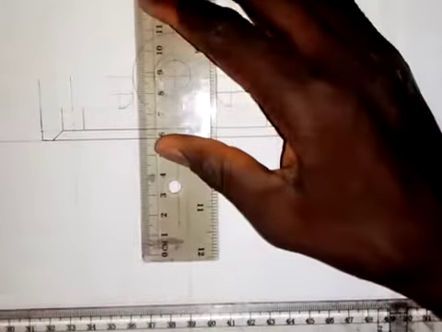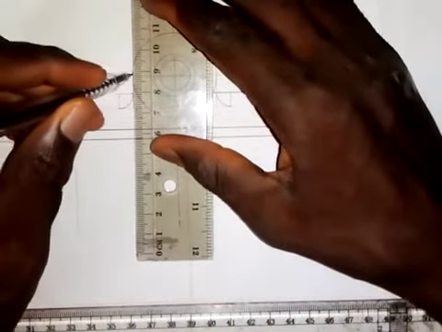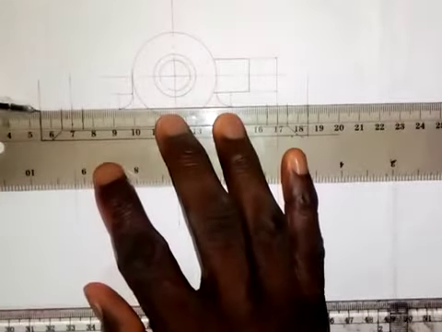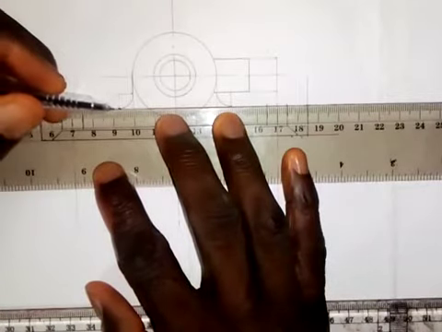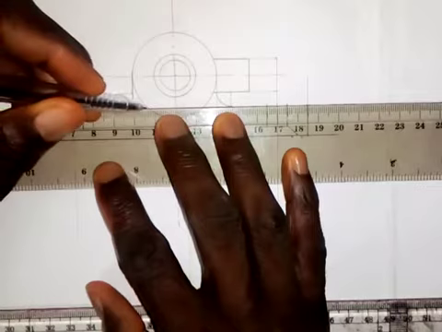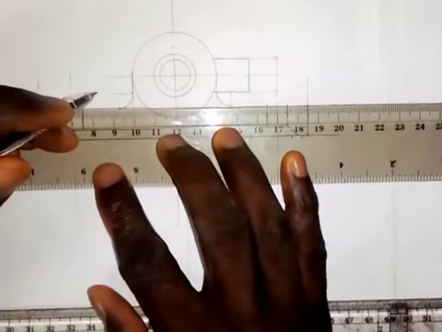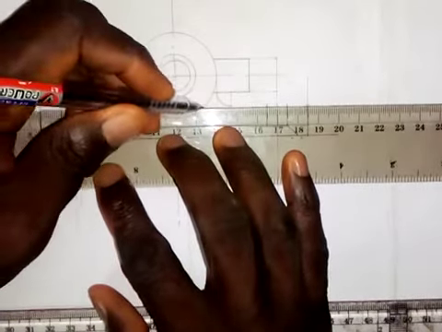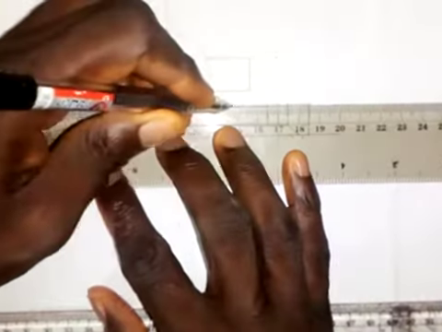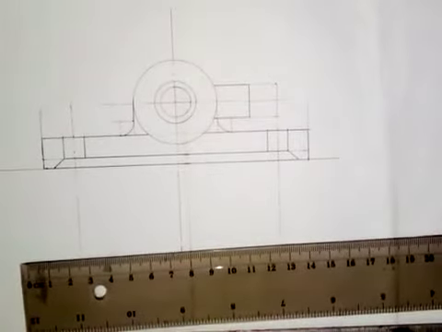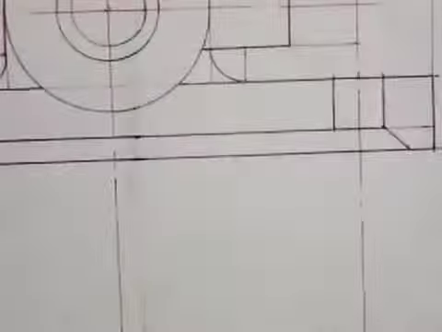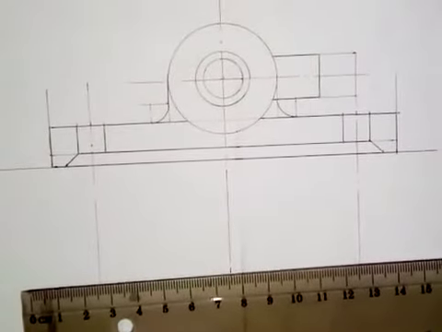So this will be a thick line like this, and then this will also be a thick line. This will be made thick, from here to here, and to stop here. And this also, we'll draw it from here, so it goes like this. All right, so this is how it will look like. We are not yet done because this is the sectional front elevation that we're asked to draw, so we still have some work to do here.